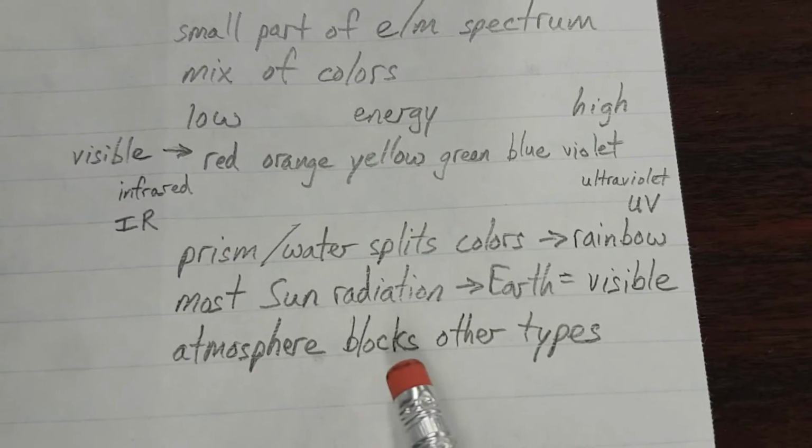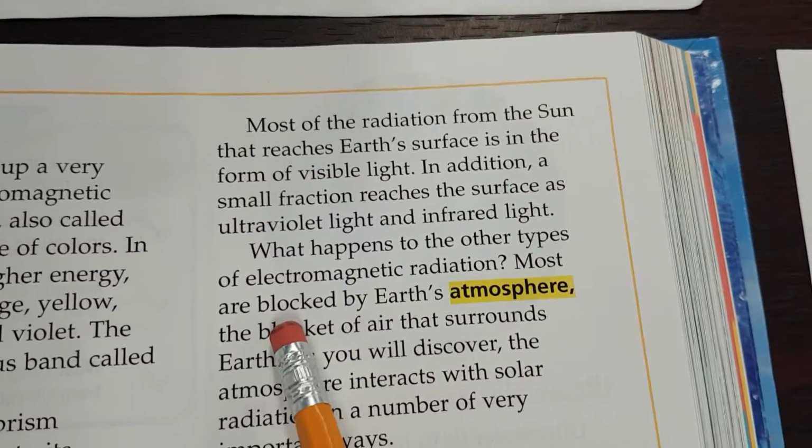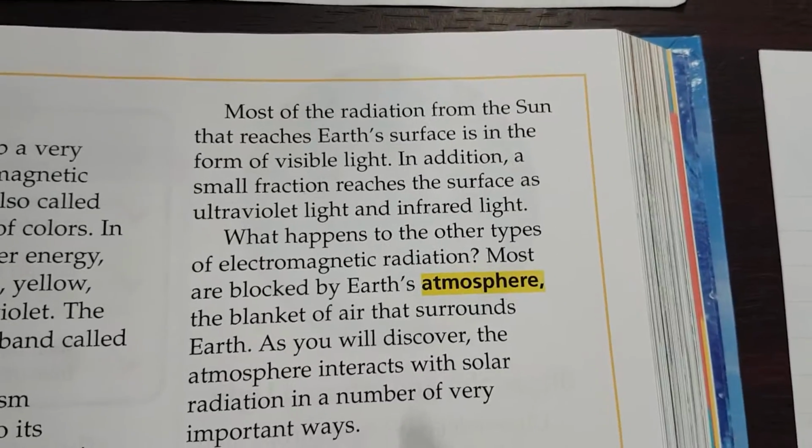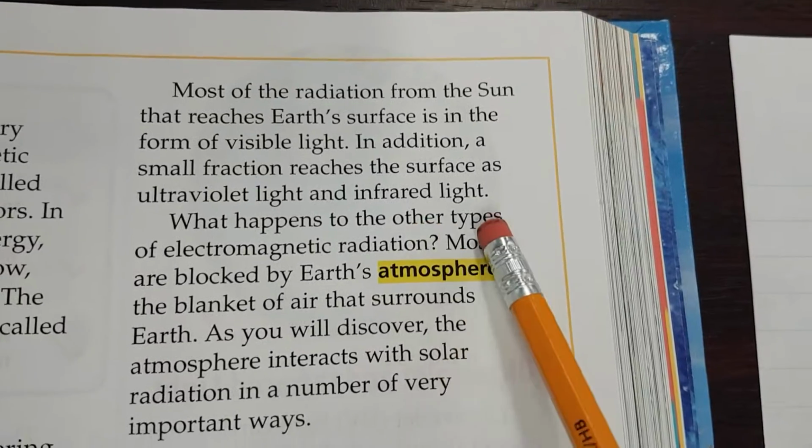So, atmosphere blocks other types. Atmosphere blocks, where's the word types? I saw it in here. Other types.